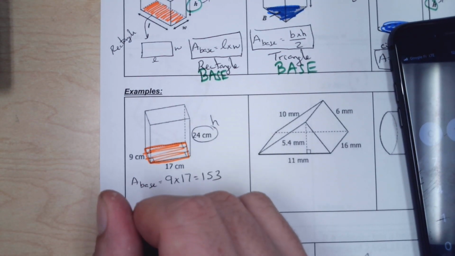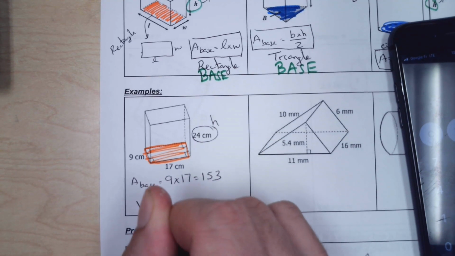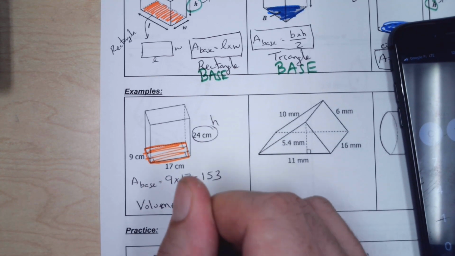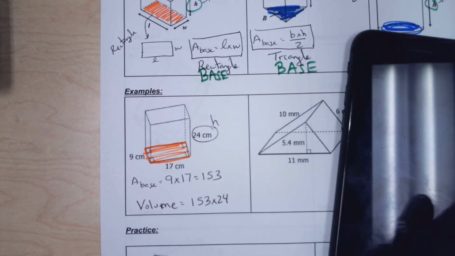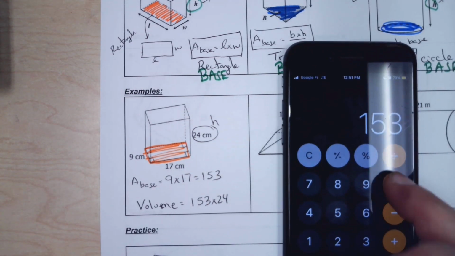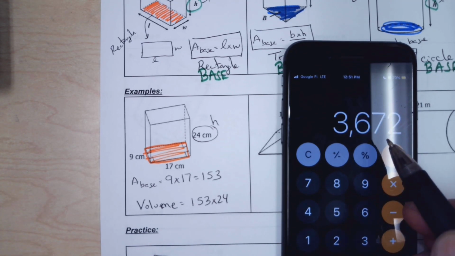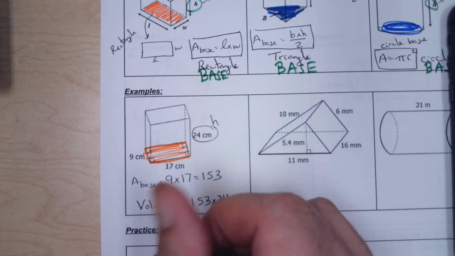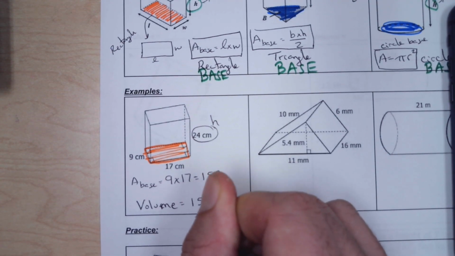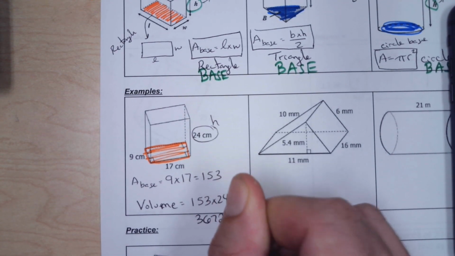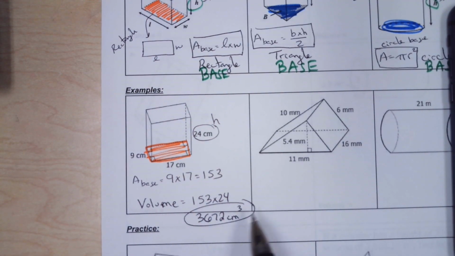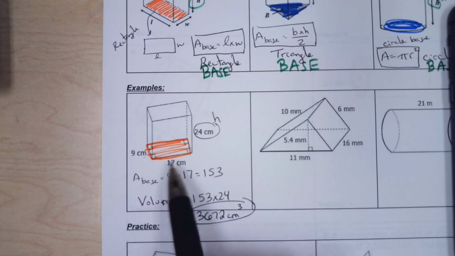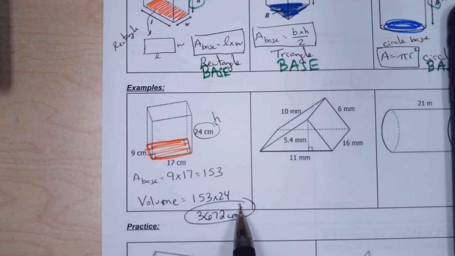So my volume is equal to 153 times 24. So on the phone, 153 times 24, 3,672. So my answer is 3,672 centimeters cubed. It's centimeters to the third because centimeters, centimeters, centimeters. So centimeters cubed.